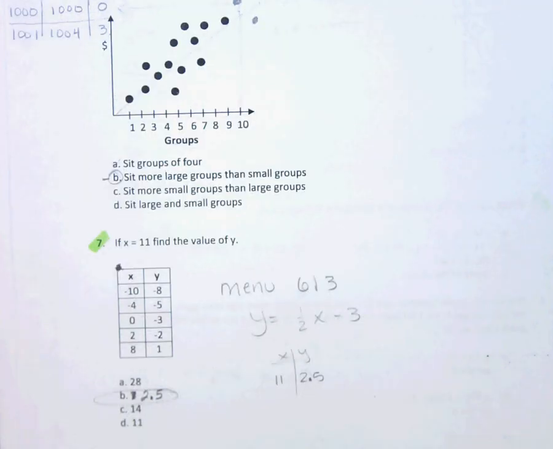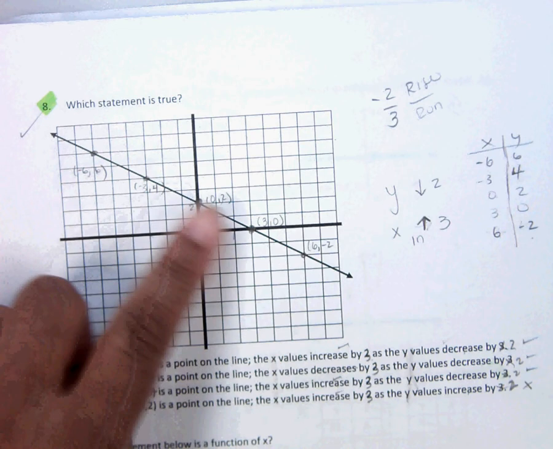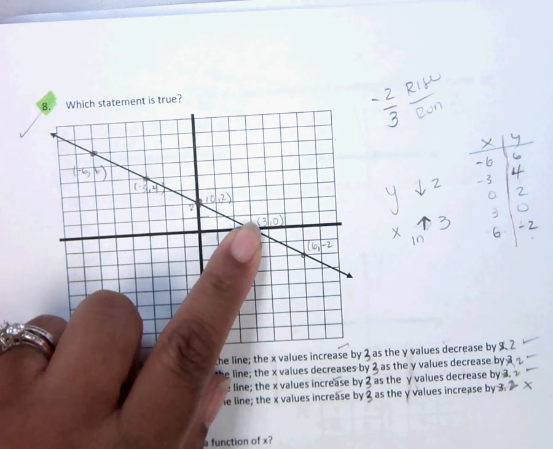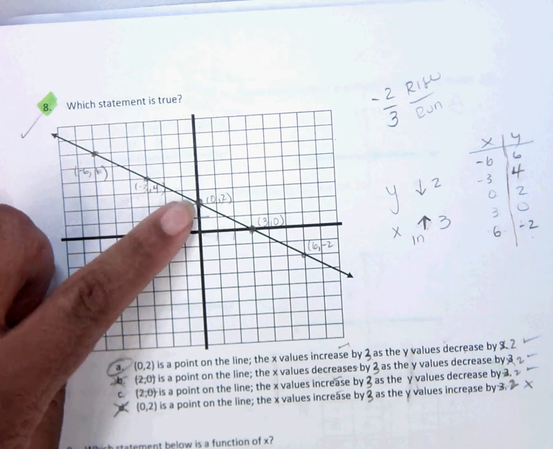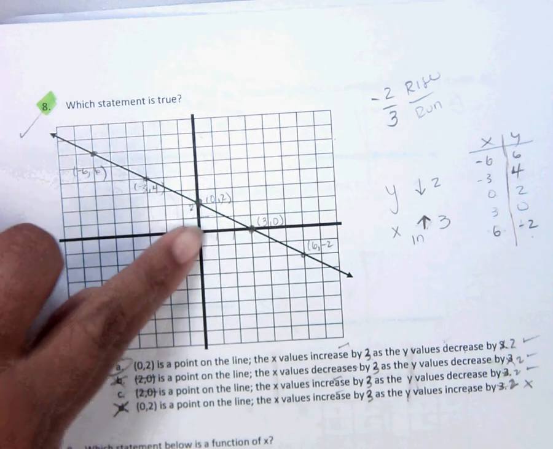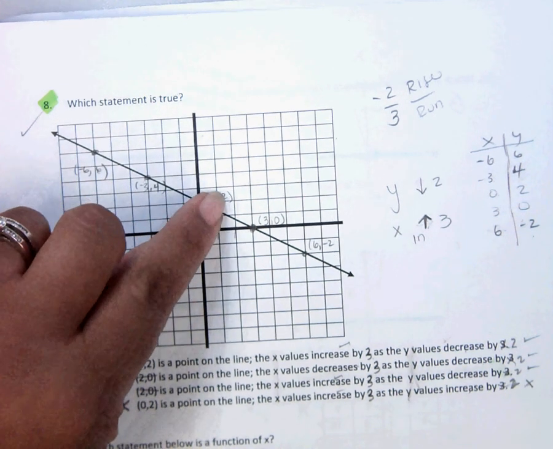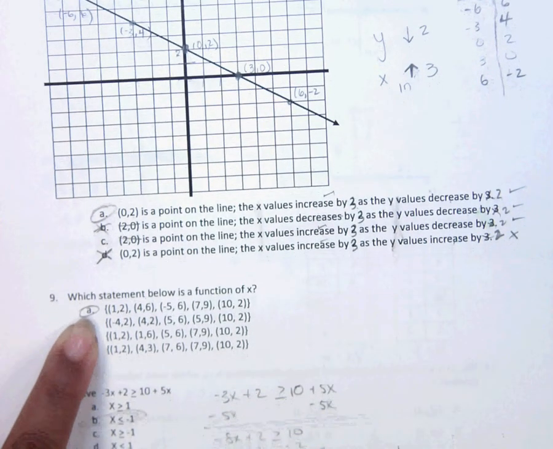Number 7, that's menu 613. Number 8, find 2 points, then find the slope. It goes down 2 and right 3. So the y decreases and the x increases. And this is 0, 2, because the y is 2. The y-axis is right here, and it's on 2, so it needs to be in the y spot. So it's A. On this one, A is the only one where the x value doesn't repeat.